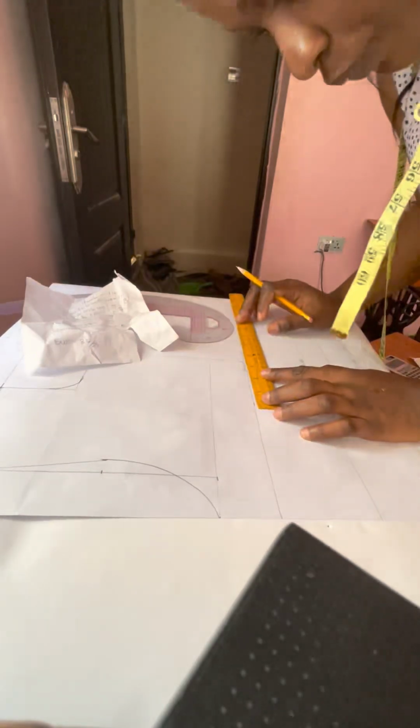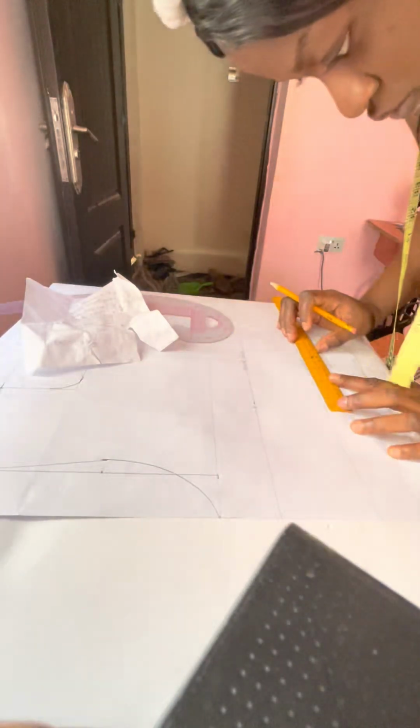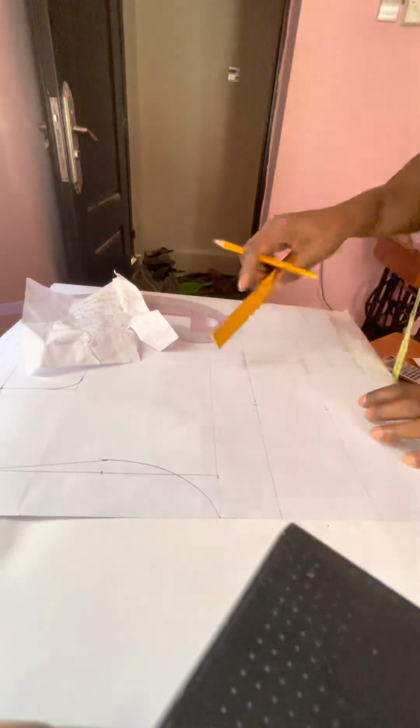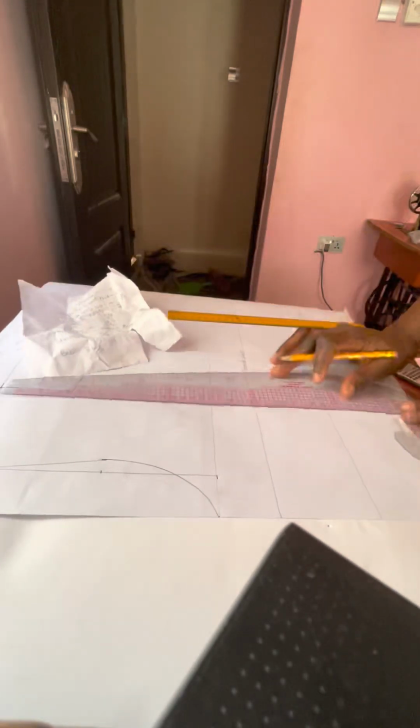So we're having 3.5 here. We have 3.5. You mark it on your breast point, under bust, and half length. You have 3.5. So you connect it. You rule a straight line.